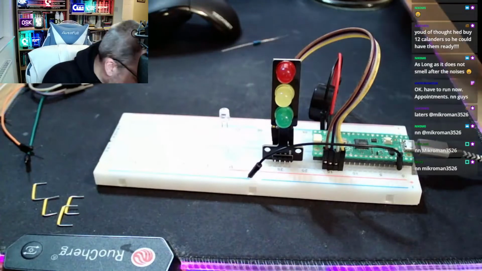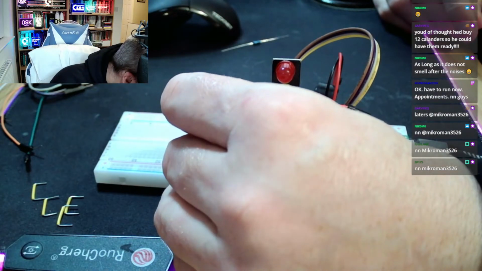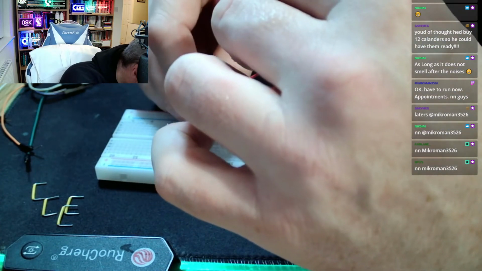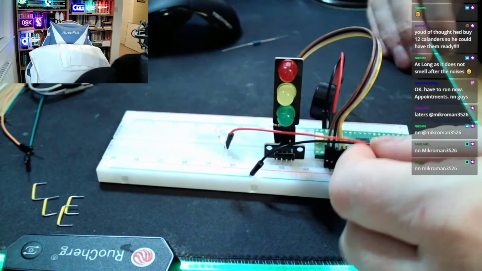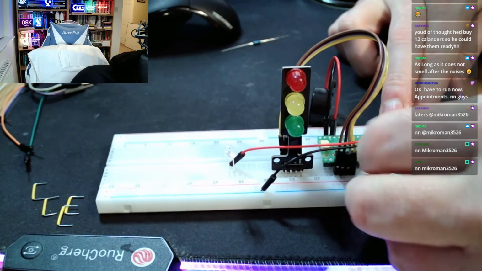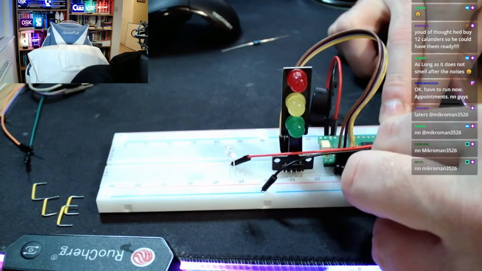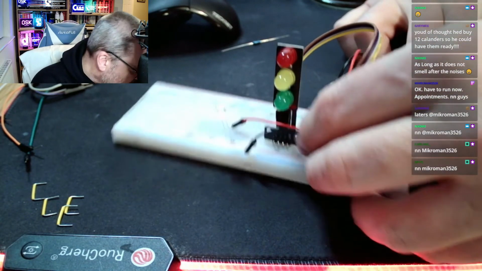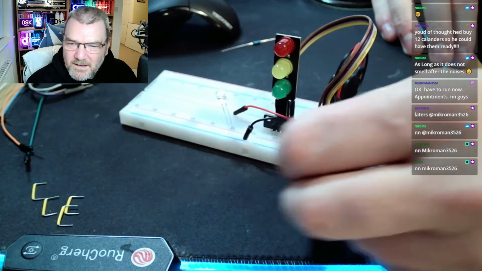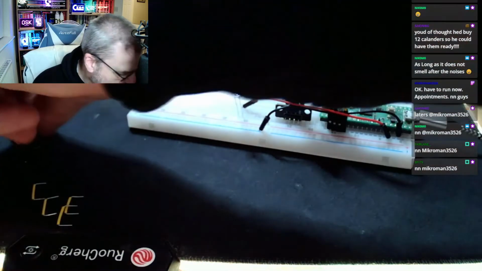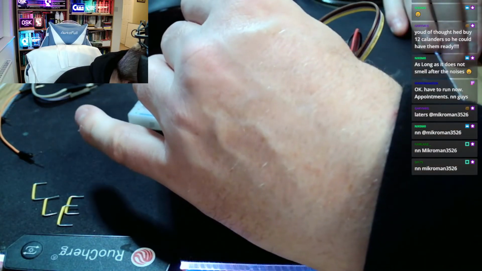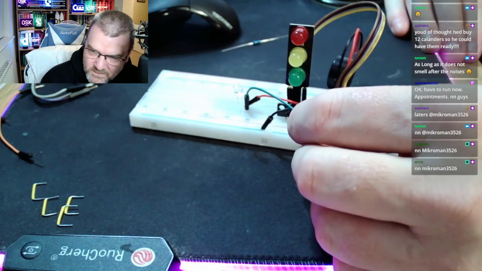Right, let's move these about. So short leg to the 3 volt, which is that one. The long leg goes to 26. Okay, the long leg, which is that one, goes to 26.